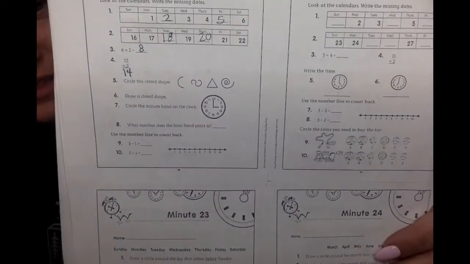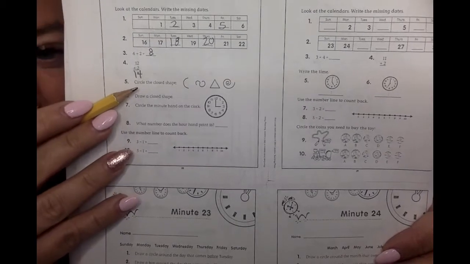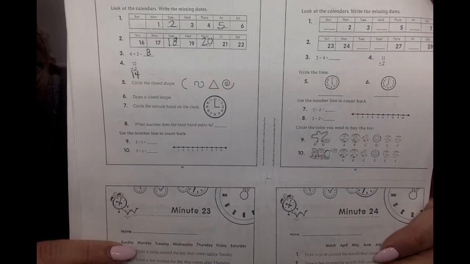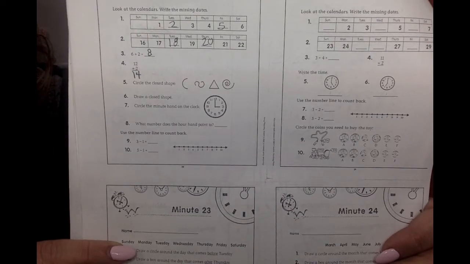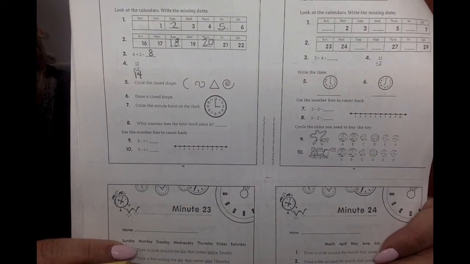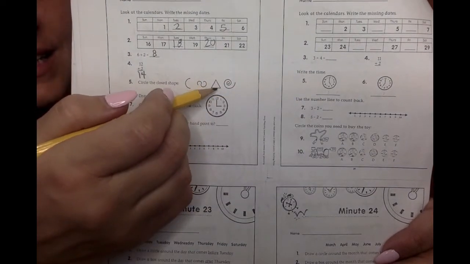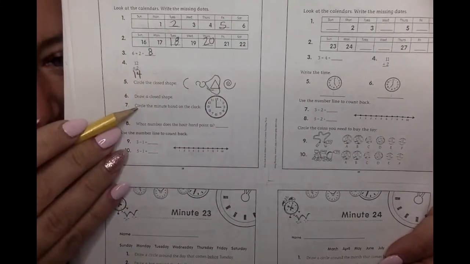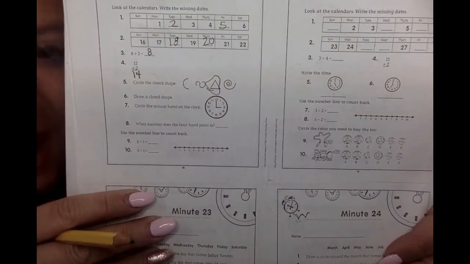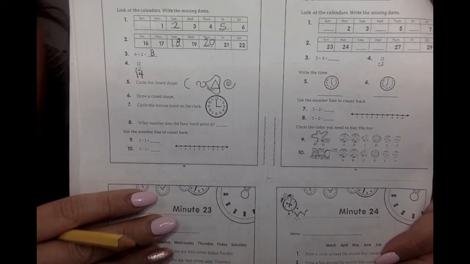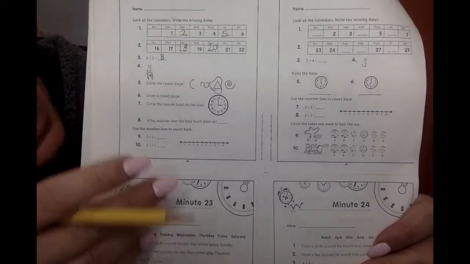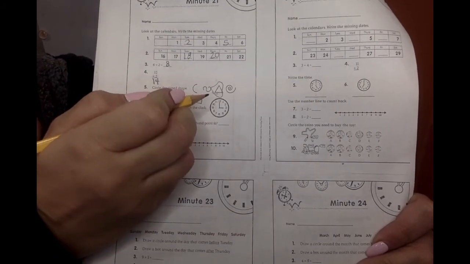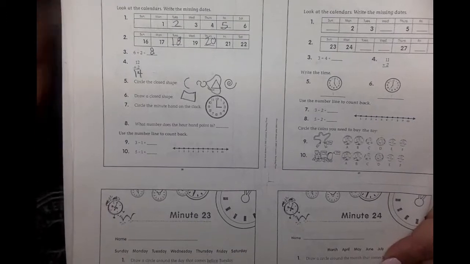Let's try this. Okay, we need to circle the closed shape. Which of those shapes is closed? The triangle. Let's see if I can get it. Oh, there we go. It's hard. All right. Draw a closed shape. Yeah, you can draw anything. I think today I am going to draw. Ta-da! That's a silly shape.